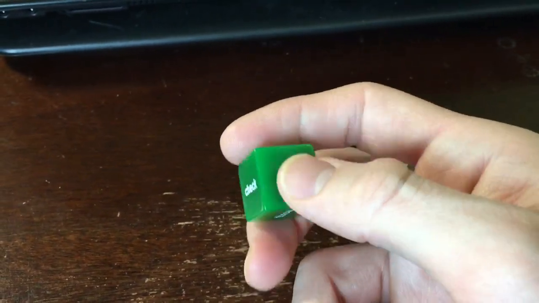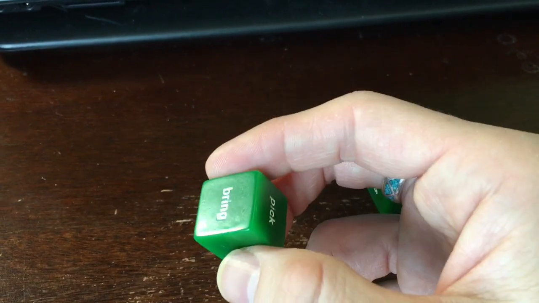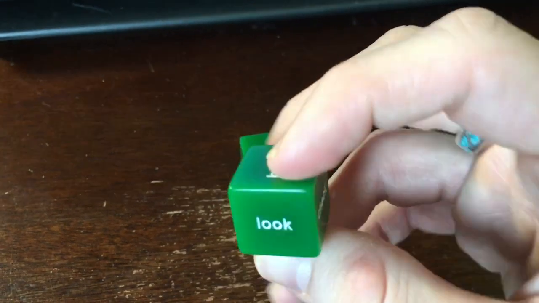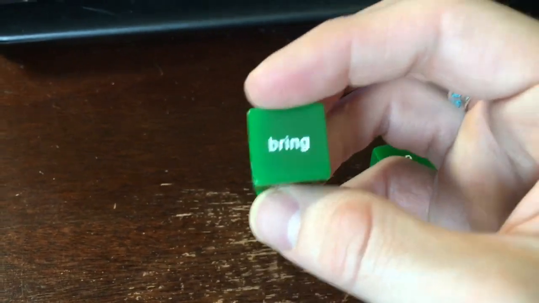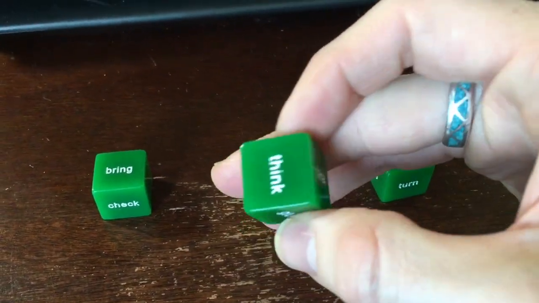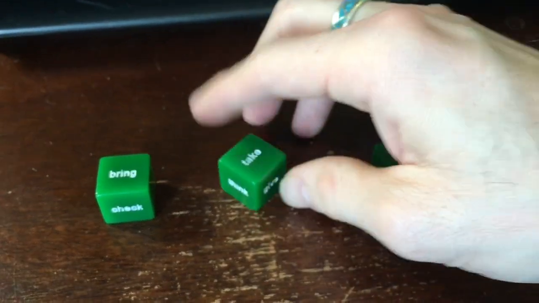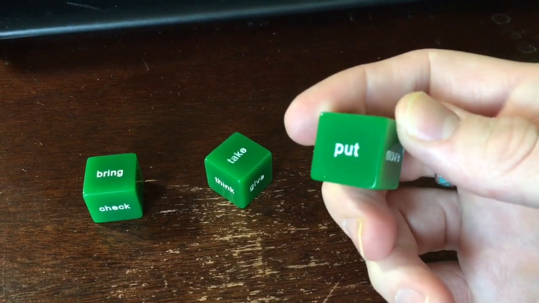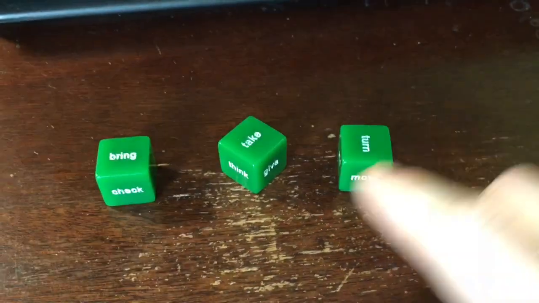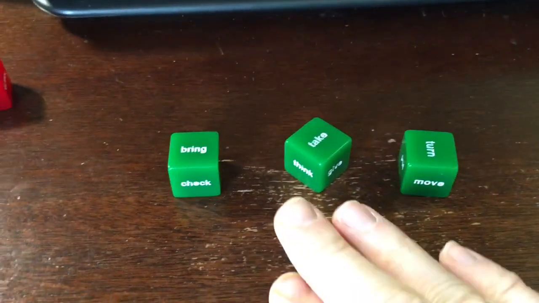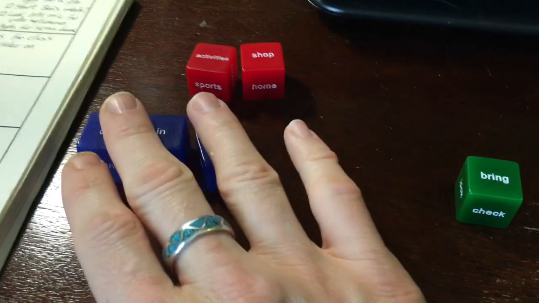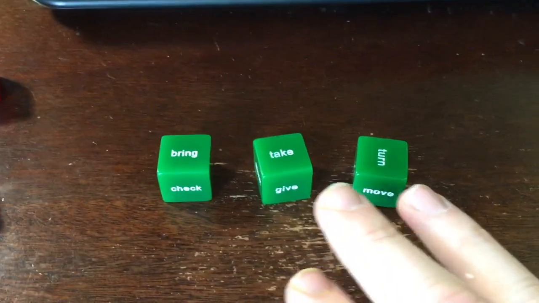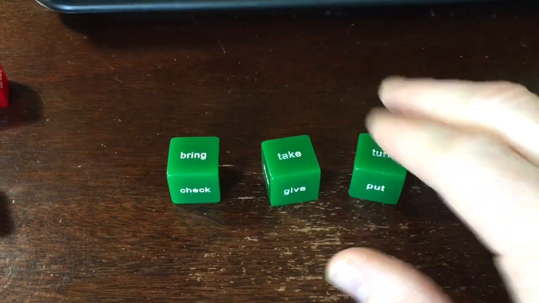So when you're playing the game version, you can have them do any verb they want. But just for practice, they can do throw, threw, and different verbs here. Bring, brought. The same with these. Take, took, think, thought, turn, turned, get, got, put, put. And so these are some of the most common verbs we use in English before a preposition to make phrasal verbs. But just for beginners and you want to teach them this lesson, you can just use the green dice.